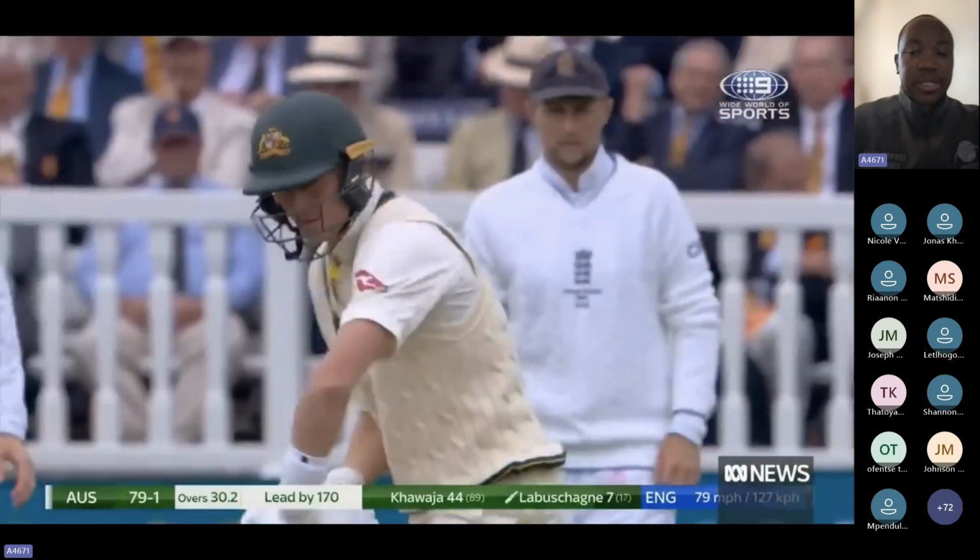So there you have it, ladies and gents. The umpires were correct there in giving Johnny Bairstow out stumped. Why? Because the fielding side had not considered the ball dead. The bowler's end umpire had not called over. Johnny Bairstow left his crease early, and with quick thinking by the Australian wicketkeeper Alex Carey, he was able to stump Johnny Bairstow out.